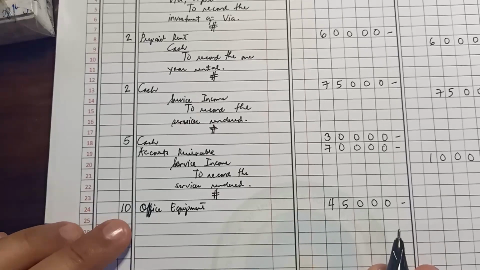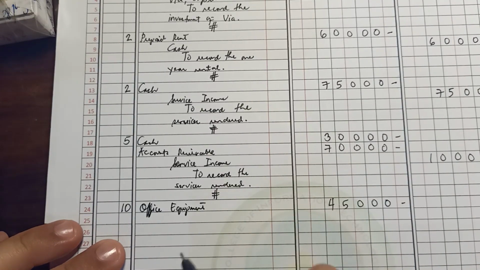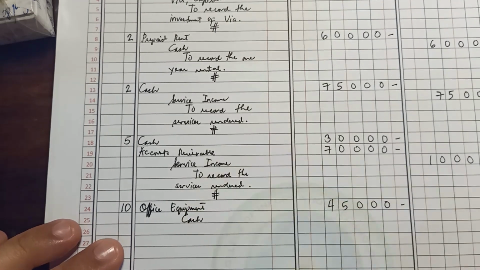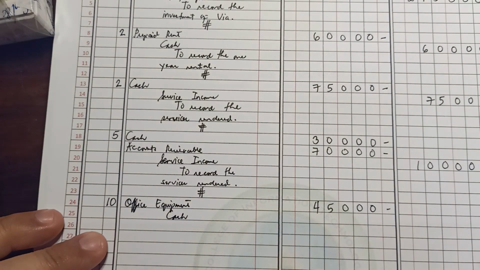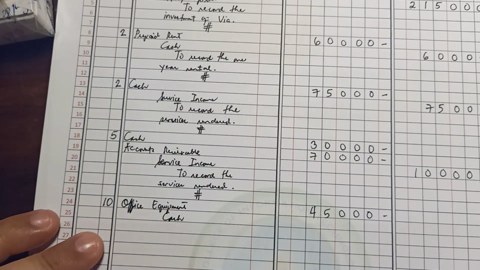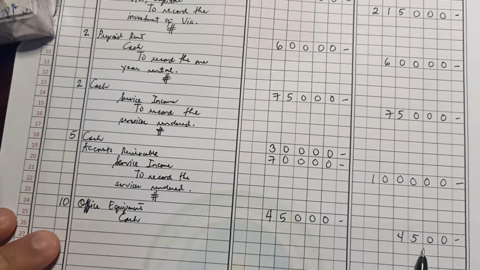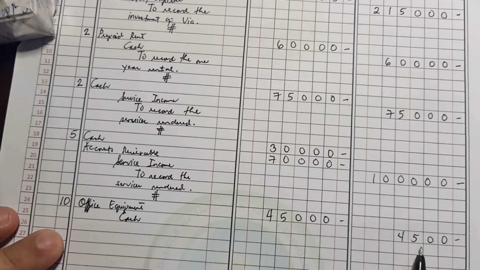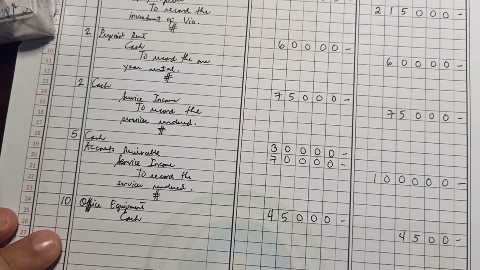So, ibig sabihin, okay, meron pong cash involved dito. Okay, kasi nga, nagbayad po tayo. Ayan. So, magkano ang 10% of 45,000 pesos? It's 4,500 pesos. So, 4,500 is the 10% of 45,000 pesos. Yun po ang ating down payment kay SY Appliances. Okay? So, the rest is on account. Sabi po doon sa business transaction.